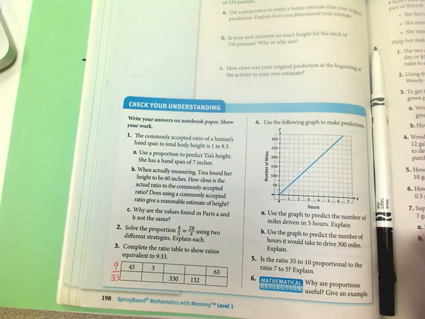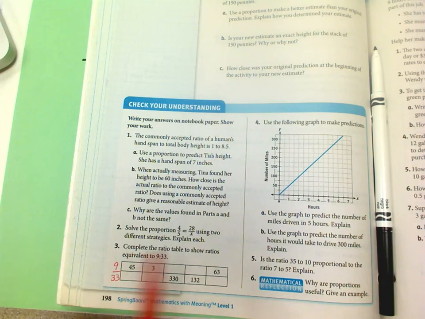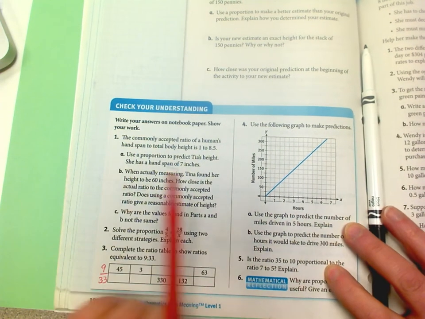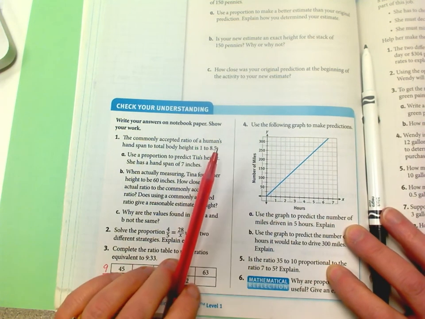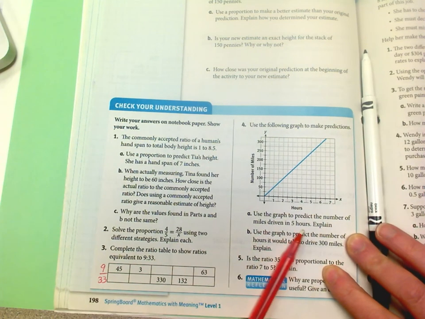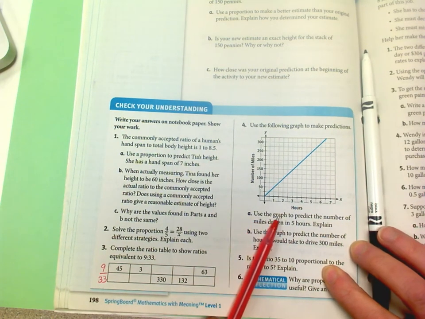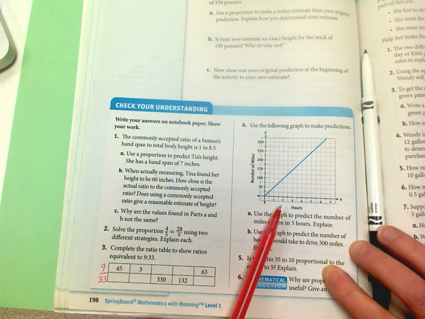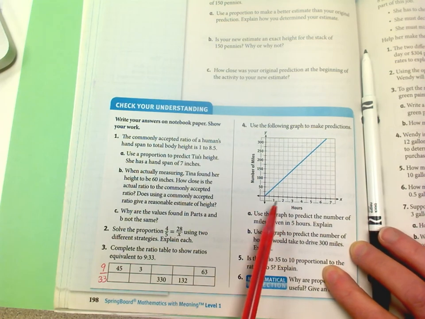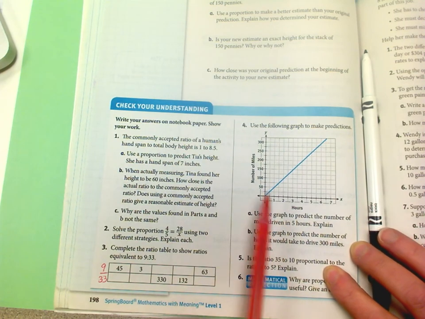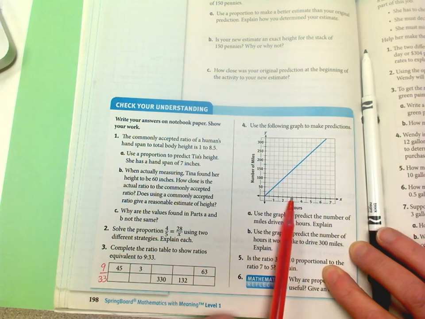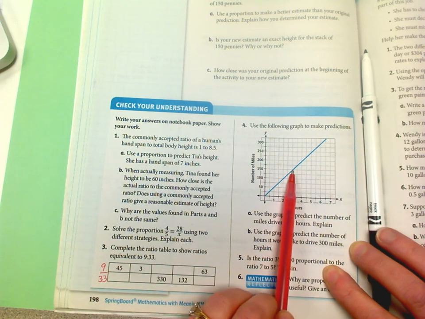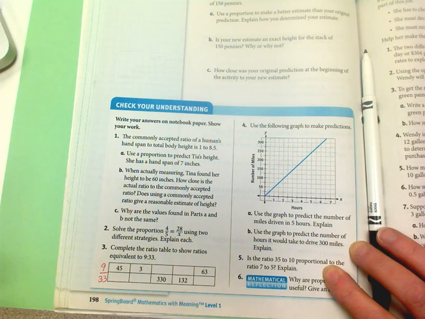The rest of, well, question number 4, instead of asking you to plot the points, they've plotted it for you, and now they're just going to ask you questions about it. Use a graph to predict the number of miles driven in 5 hours. They might say, okay, let's say, I'm not going to do your homework for you again, so let's say how many miles are driven in 3 hours. I'd find 3 hours and go up, and 150 miles were driven in 3 hours.